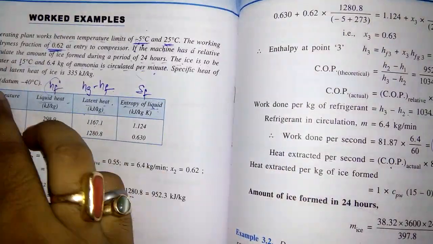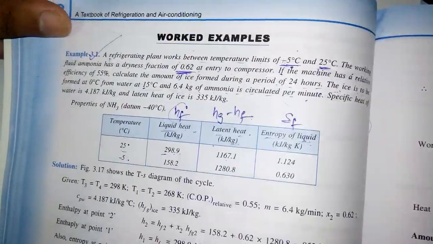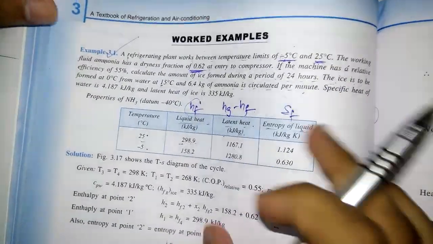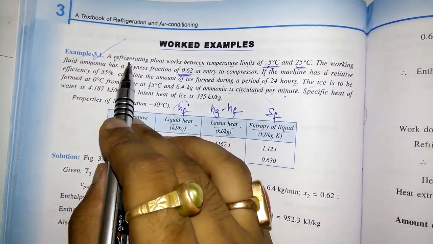So this is my problem, first problem. You can see it now. Yes, now you can see it. So let me just read the problem first.